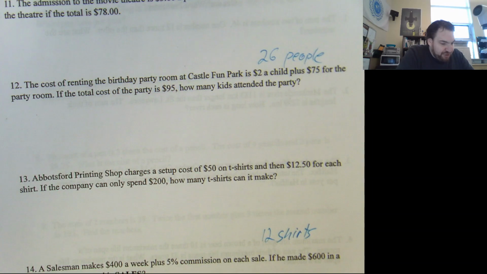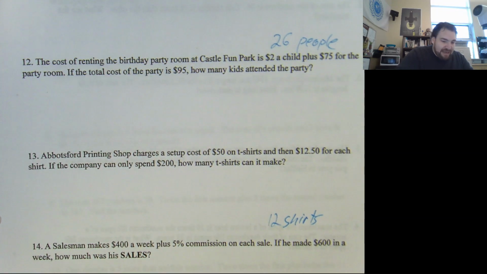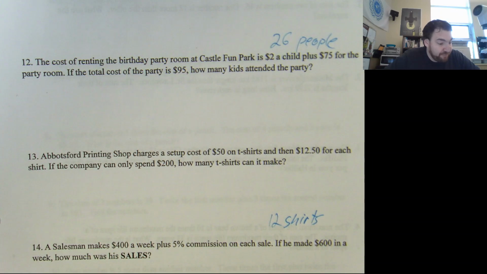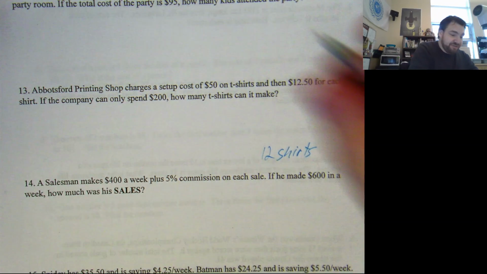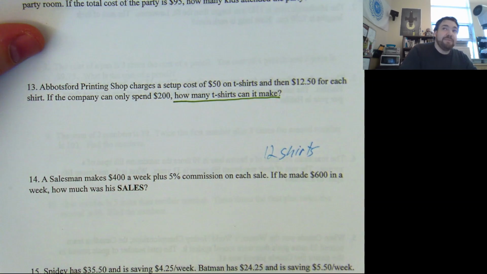So 13 says the Abbotsford printing shop charges a setup cost of $50 on t-shirts, and then $12.50 for each shirt. If the company can only spend $200, how many t-shirts can it make? So let's set it up using the techniques that I gave you. What are we looking for? What's the unknown there, Hassan Joe? How many shirts? It's in that last sentence. How many shirts can we make?